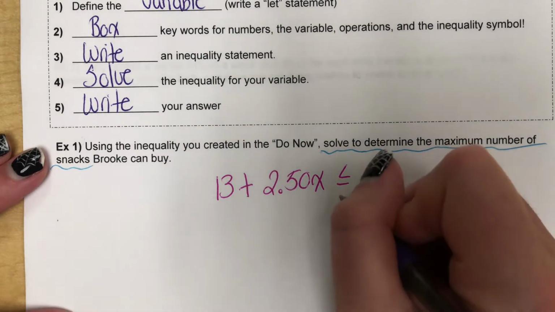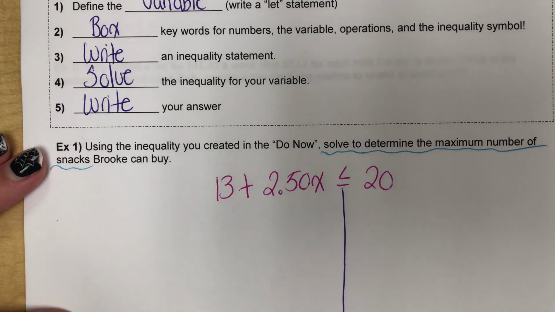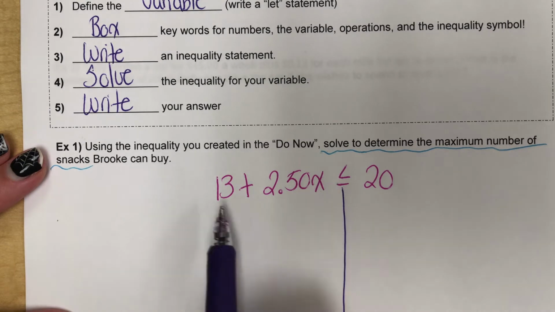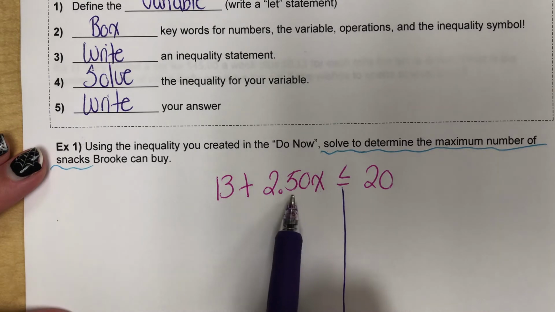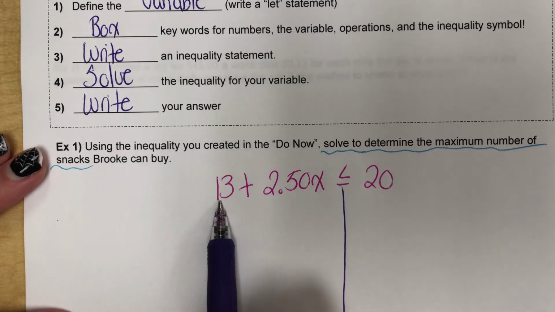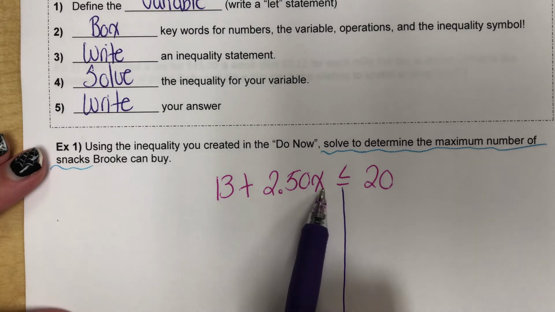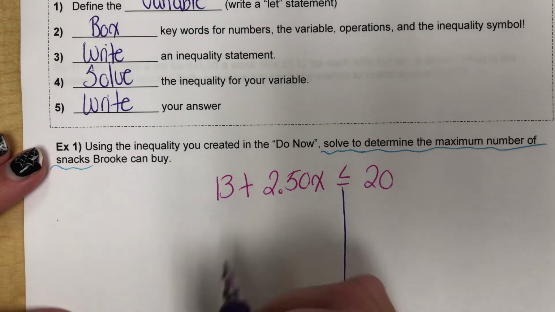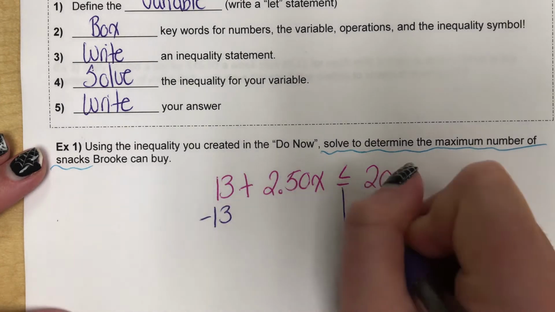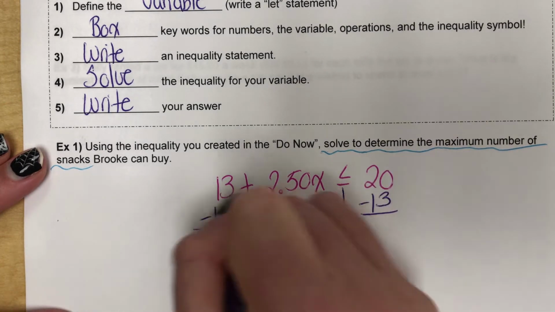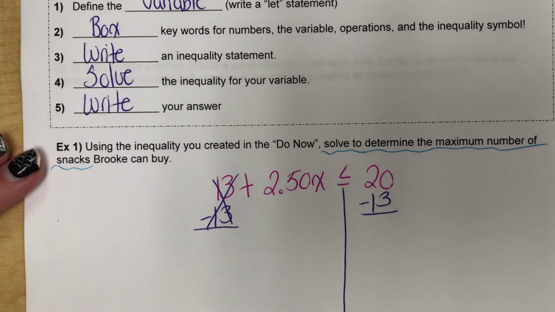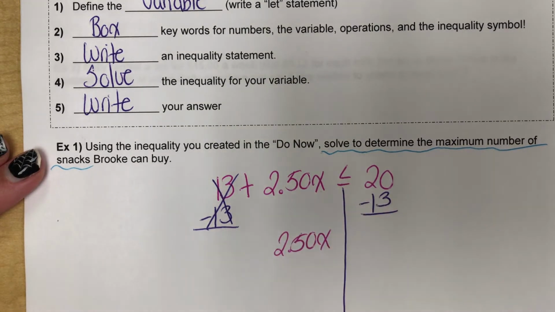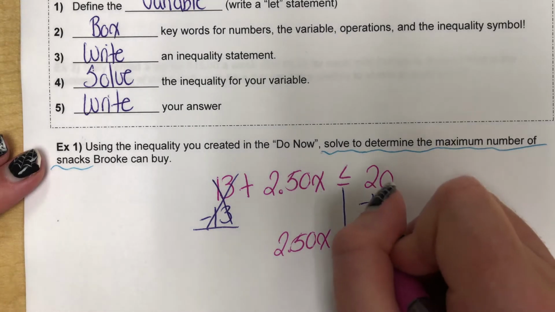First step is to draw my train track here, and then I'm just going to start solving. X is on the left-hand side, so I have to move the 13 or the 250 first. I'm going to move the 13. 250 is hanging out with x. They're best friends, so I'm going to break them up at the end. All right, the opposite of a positive 13 is a negative. I'm going to use my inverse operation here. Inverse is the opposite, to move that over. All I have left is 250x. 20 minus 13 is 7.